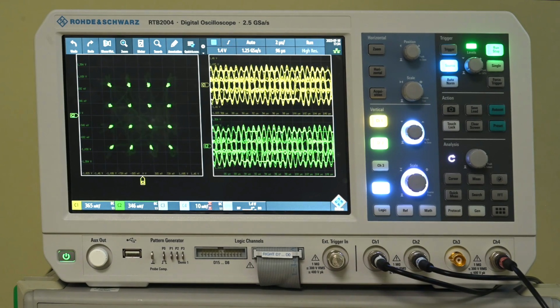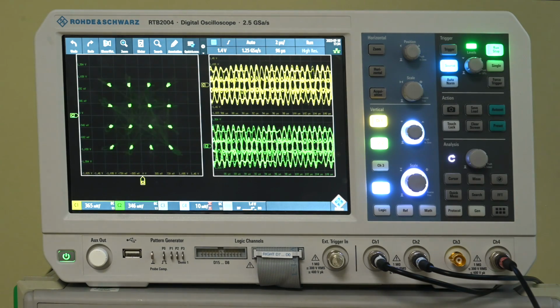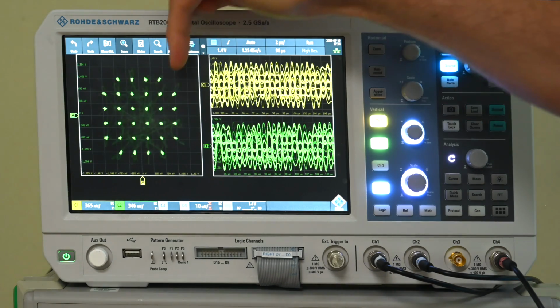Using the same methodology as we have here for the 16 QAM diagram, we can of course also look at other constellations. So I'll now move here on the Anritsu to a 32 QAM. Let's confirm that. There we go.